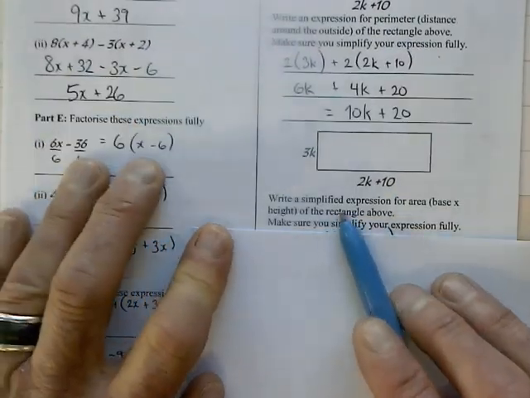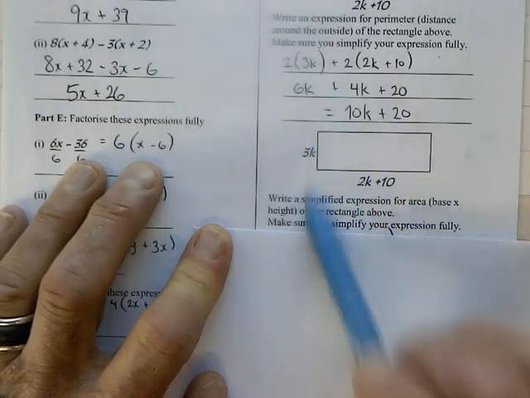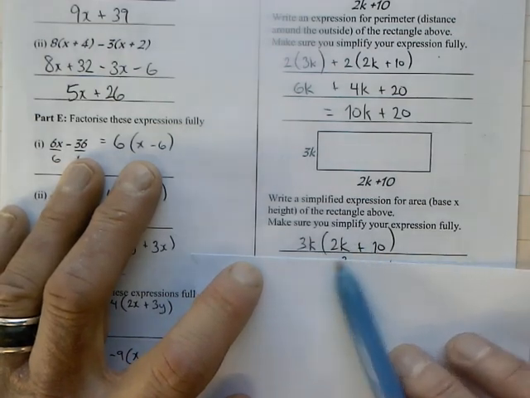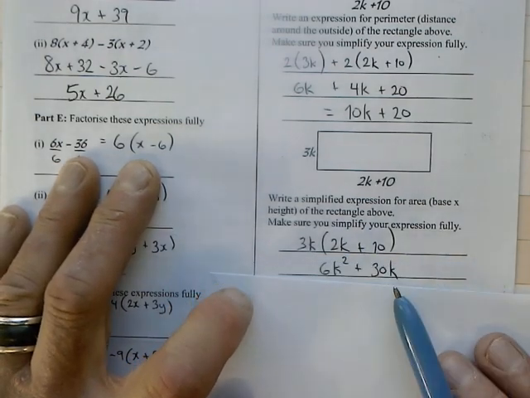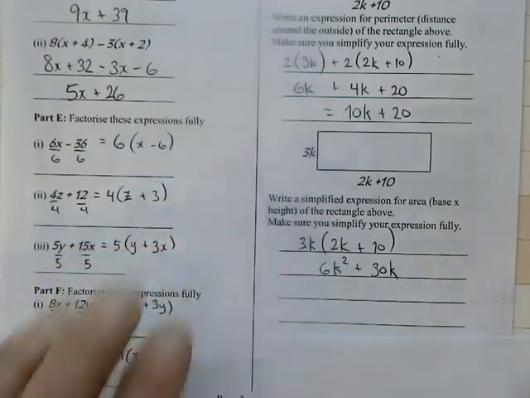Next one, write a simplified expression for the area, base times height. If the base is 2k plus 10 and the height is 3k, I multiply those two together. 2k times 3k is 6k to the power 2. 3k times 10 is 30k. And that takes care of page 3.